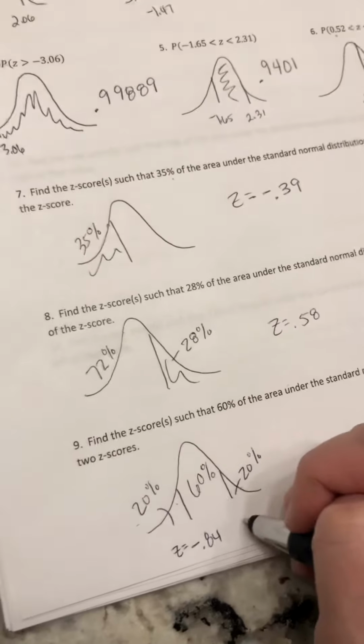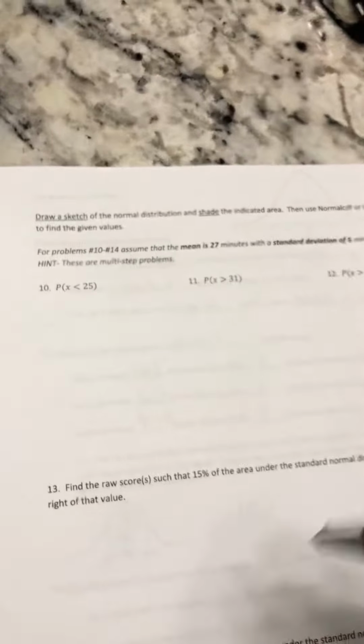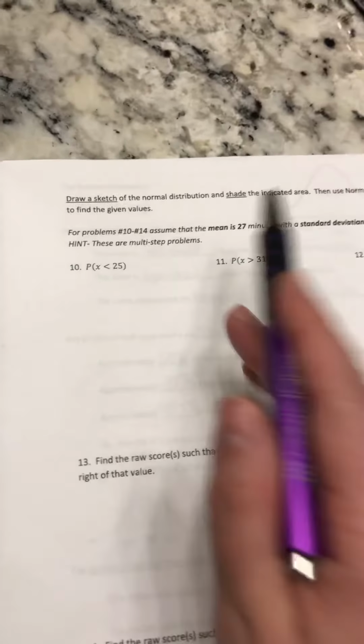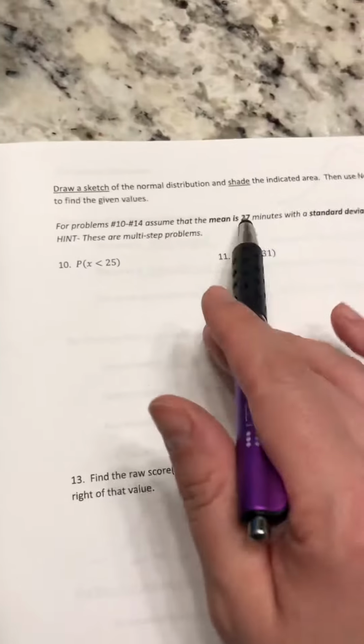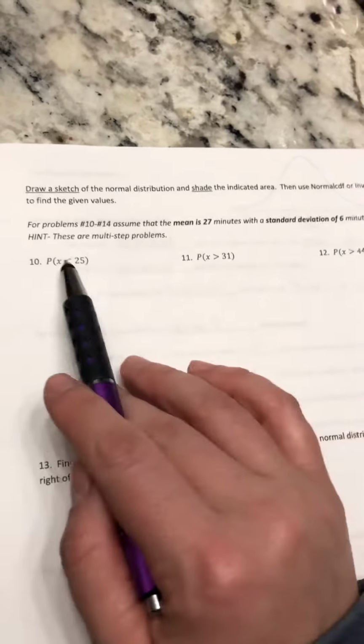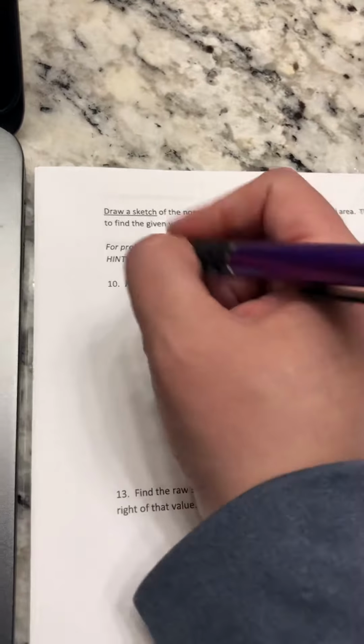Okay, for the last page, so that was just using z's. So now we're going to add in the x's. So assume that the mean is 27, standard deviation is 6, and it tells you that there are multi-step problems. So we want the probability that x is less than 25. Well, so how do we find z?